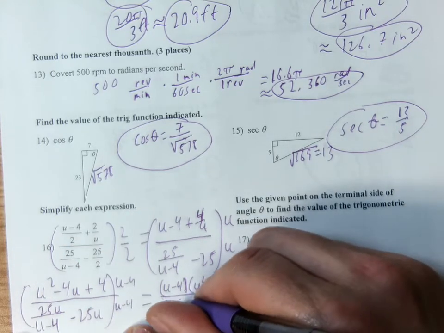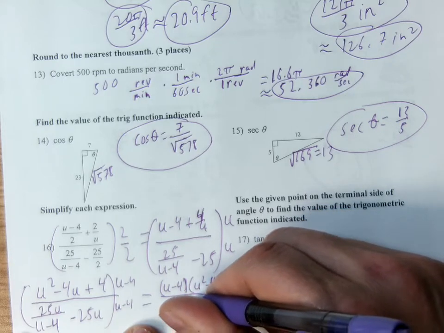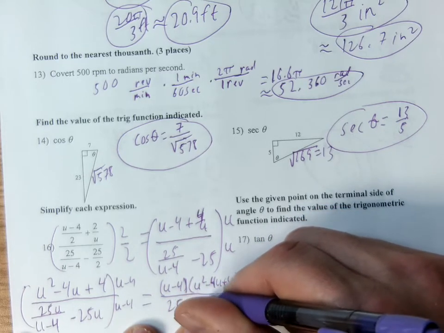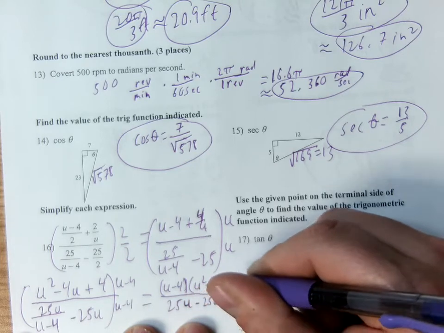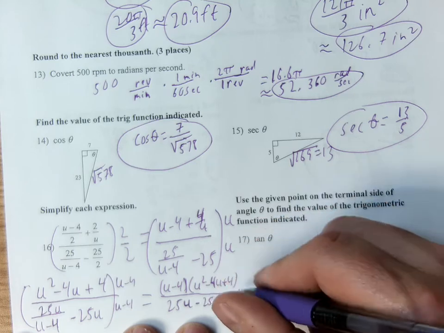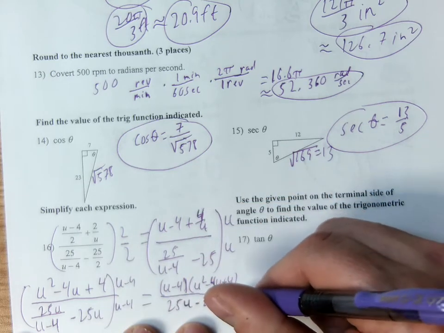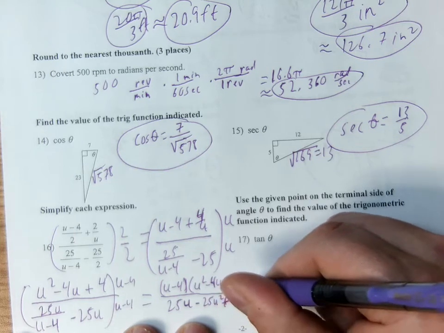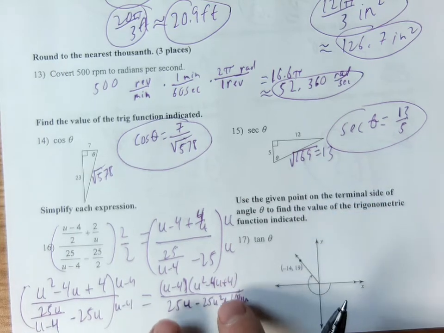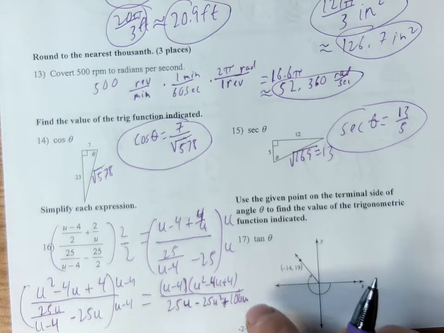And we'll have a 25u, sorry, minus 25u squared minus 4 times 25, that's plus actually 100u. Now whether or not this factors just depends.